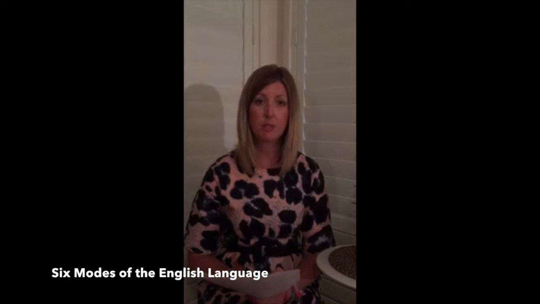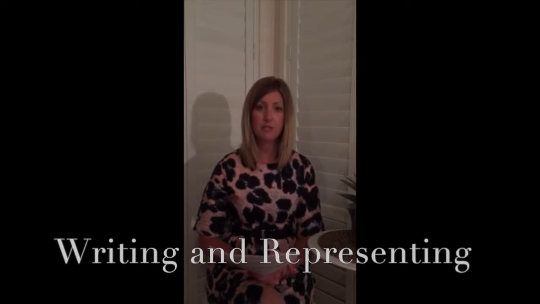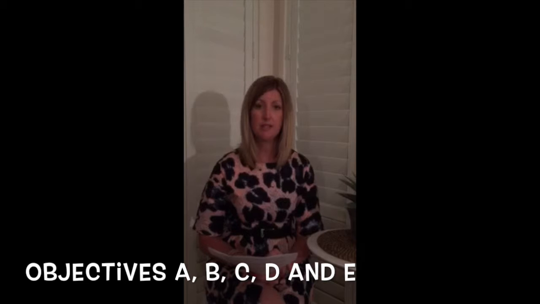This new syllabus has 5 objectives based around the 6 modes of the English language: reading and viewing, speaking and listening, and writing and representing. The 5 objectives, A, B, C, D and E, are all encompassing for the English syllabus. Objectives A and B are about communicating through those 6 modes, so that students learn how to shape and make meaning through purpose, audience and context.